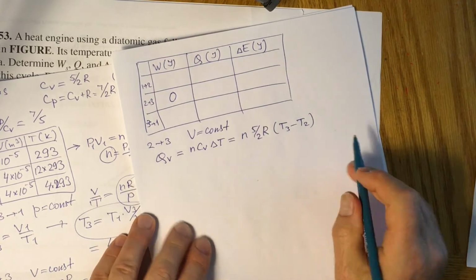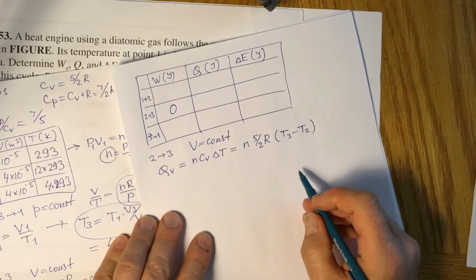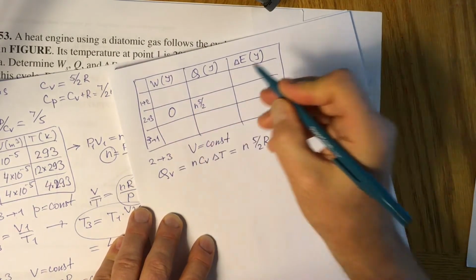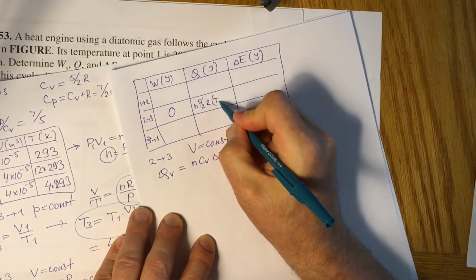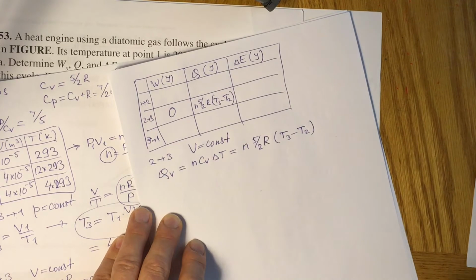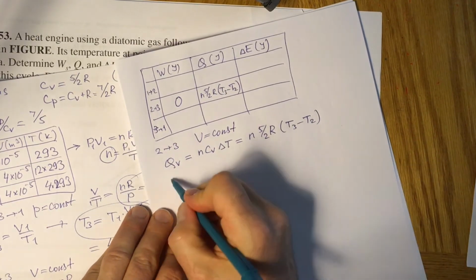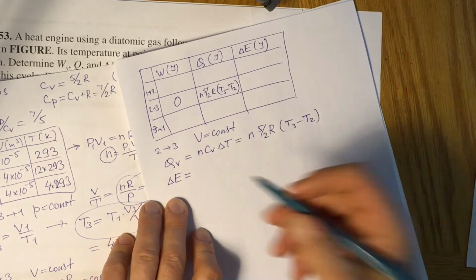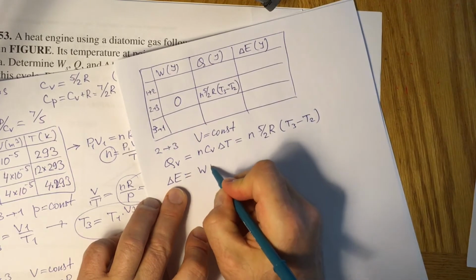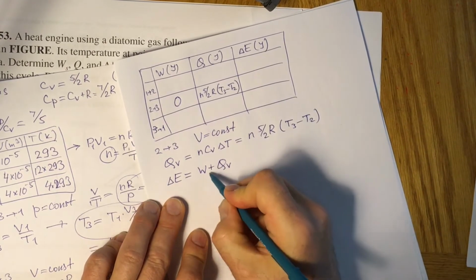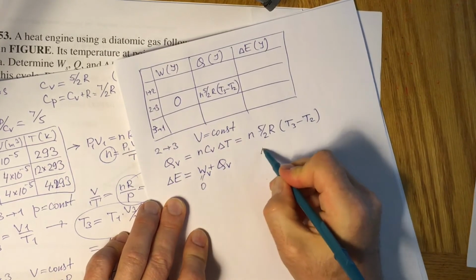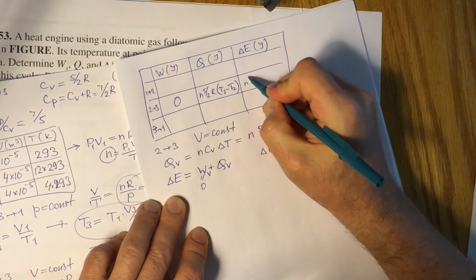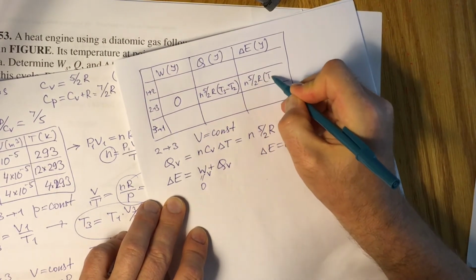So we can put the number calculated by this formula inside of our table. So I will put here N 5/2. I will not put the number. I will not use time to calculate numbers because it's very lengthy. I put the whole formula here. Then how to find delta E? For the ideal gas, we always have the first law of thermodynamics: delta E is equal to work plus heat. In our case, we have Q_V and W_V, and W is 0, so delta E is simply equal to Q_V. So we will have here exactly the same expression, N 5/2 R (T3 minus T2).